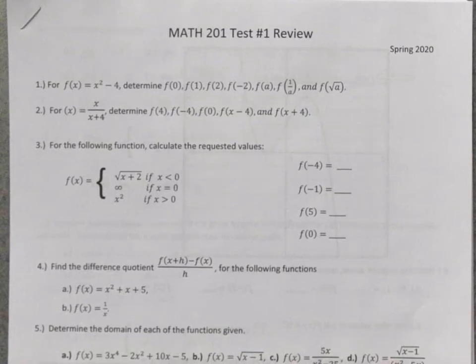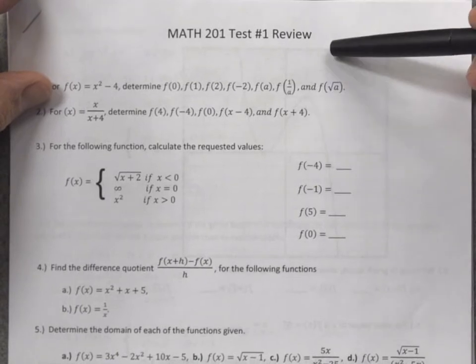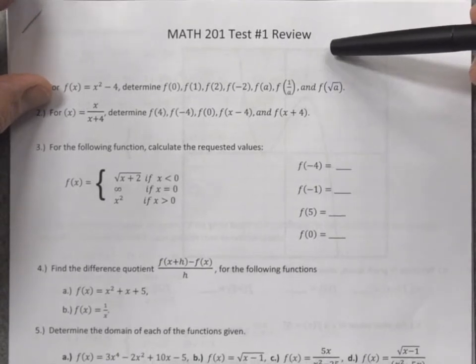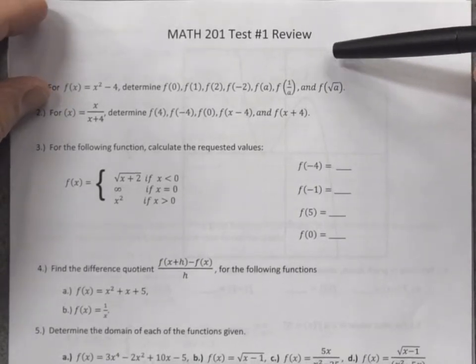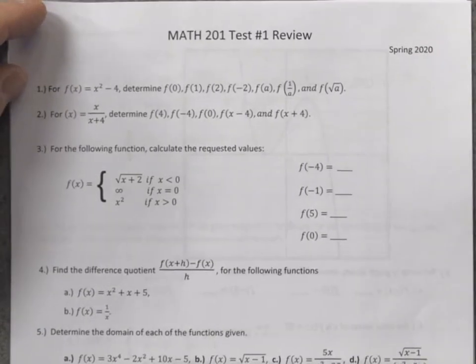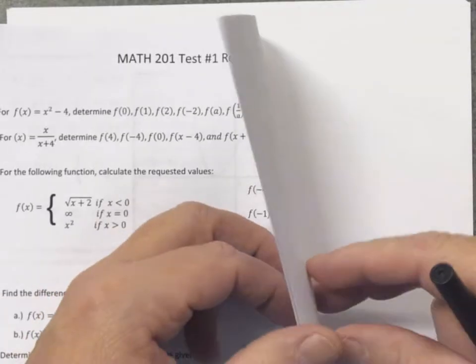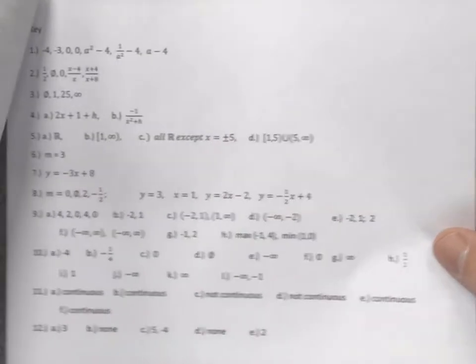I am now going to work through this Math 201 test number 1 review. This is the review right here. There's not really room to work the problems out on this review, so I will rewrite each problem. And of course, the last page is the key.